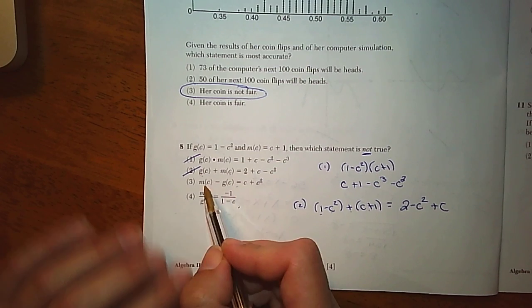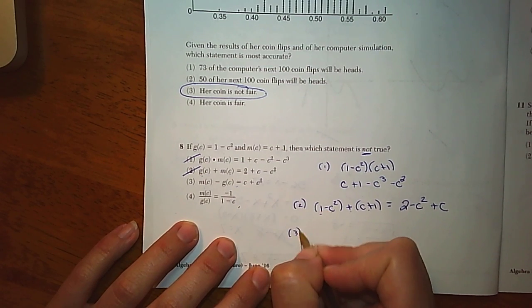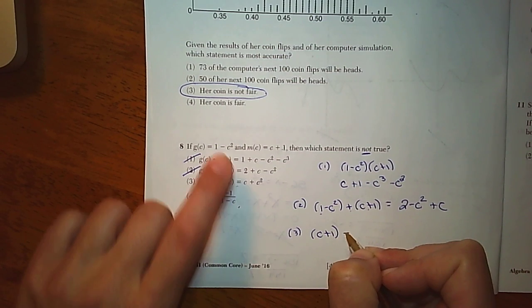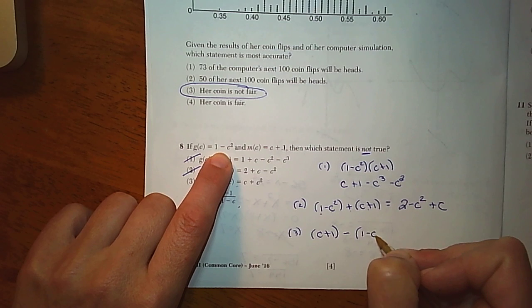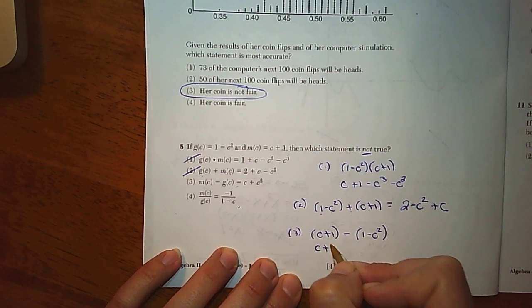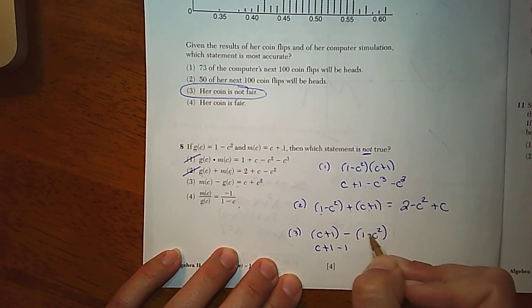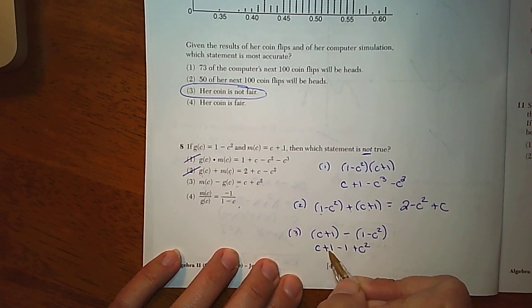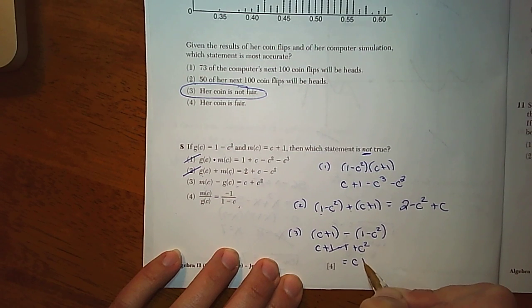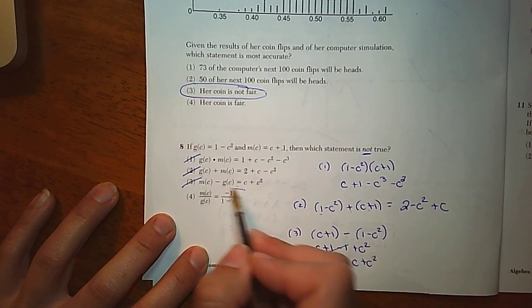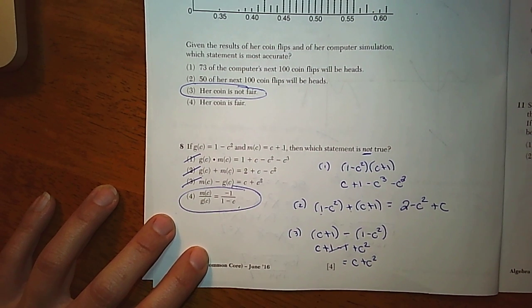Now I want to subtract them. For choice 3, I want to take m, which is c plus 1, and subtract this guy, 1 minus c squared. Now remember, when you subtract, you got to distribute the minus. All the signs are going to change. So this becomes c plus 1 minus 1 plus c squared. Well, when I do that, these cancel. So I end up with c plus c squared. Okay, well, that's out. Well, since they all worked, that guy's got to be the answer.